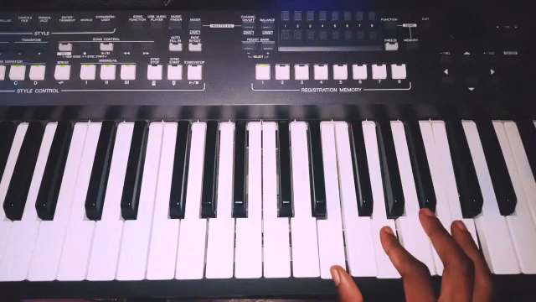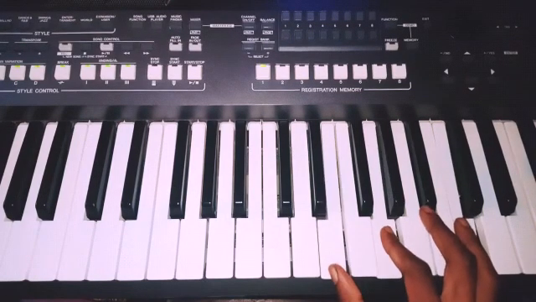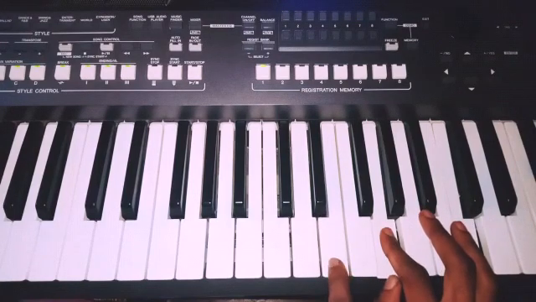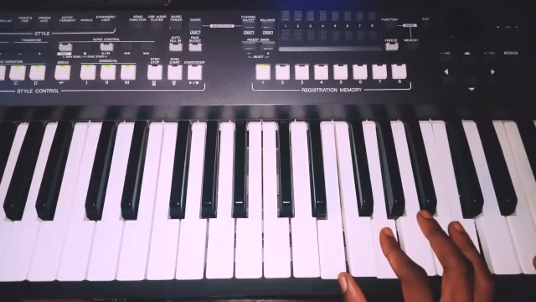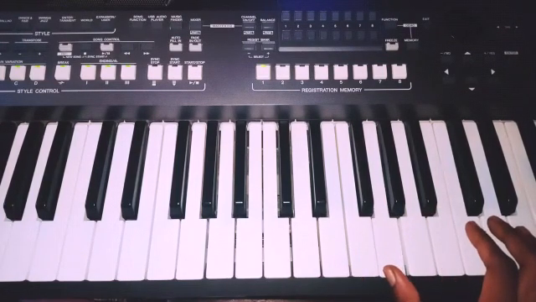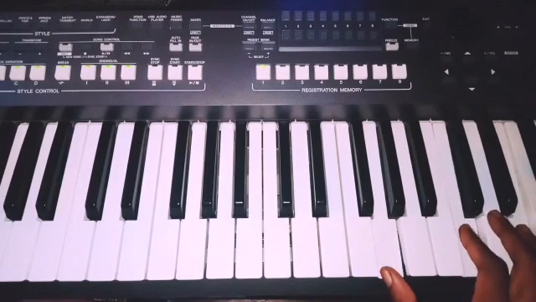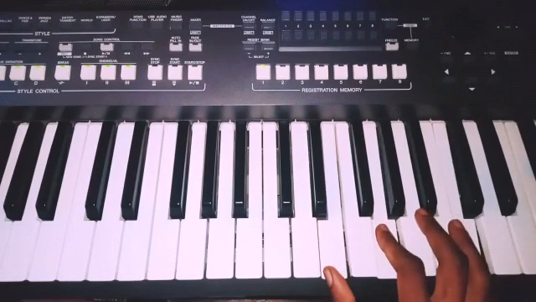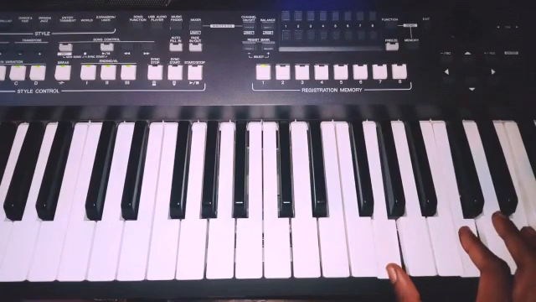Now let's go to inversion 2. Inversion 2 of this chord C is this. You leave the E, the lower E, and you hold the upper E. So you leave this one and you hold this one. So let's hear the voicing. Instead of this voicing, you have this voicing. That is the inversion 2 of chord C.